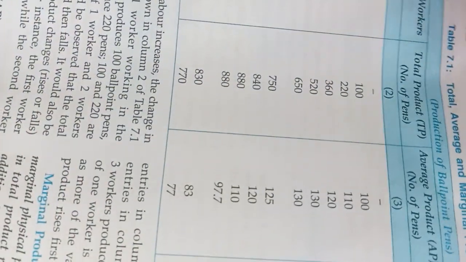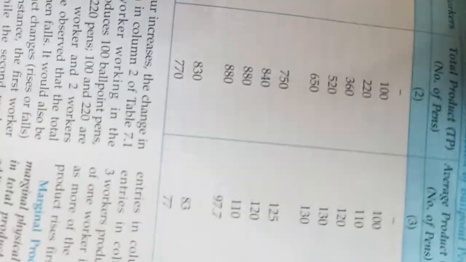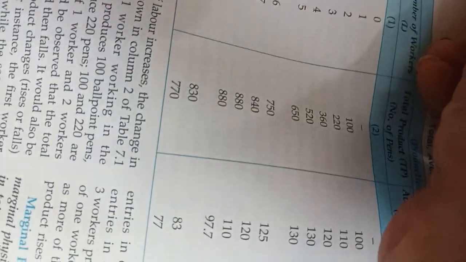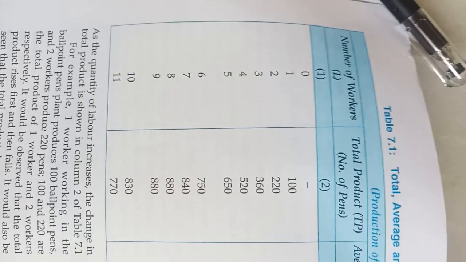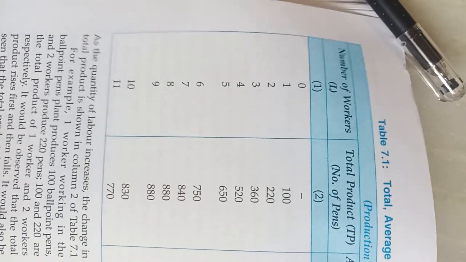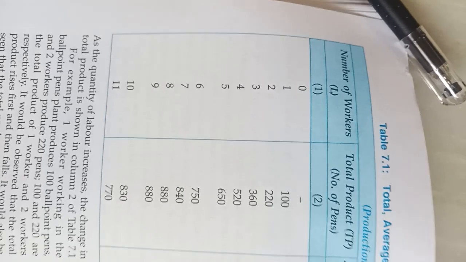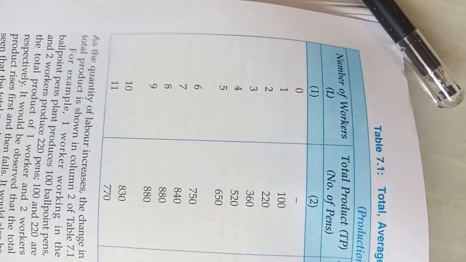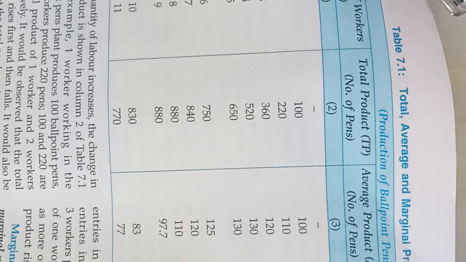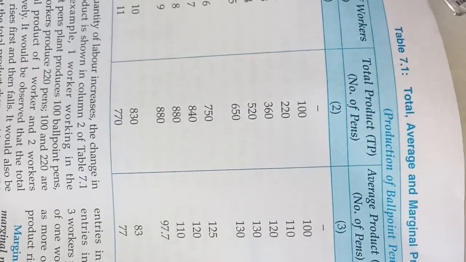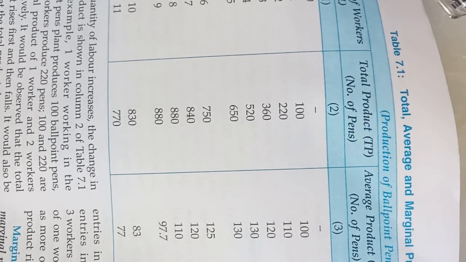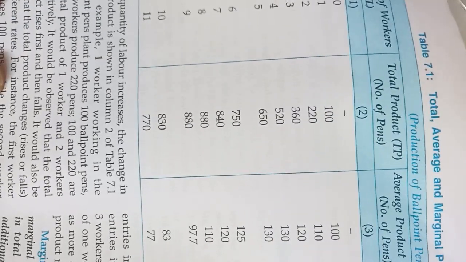According to the law statement, according to what happens in the law, we can explain the law with the help of a table. Now look at this table. Number of workers, that means the variable factor, number of laborers, that we are showing is increasing: 0, 1, 2, 3, 4, 5, 6, 7, 8, 9, 10. Total product: 100, 220, 360, 520, 650, 750, 840, 880, 880 again, and 830, and then 770.